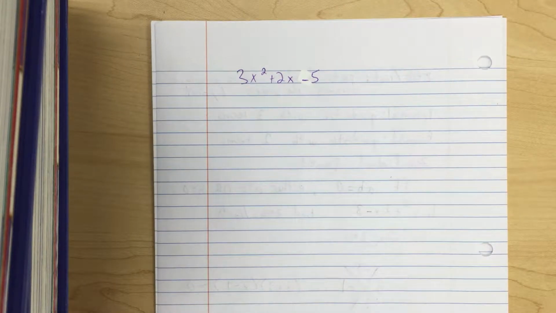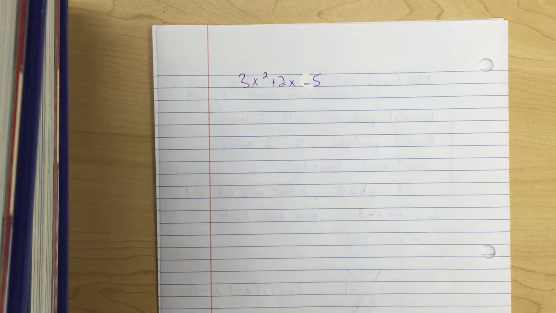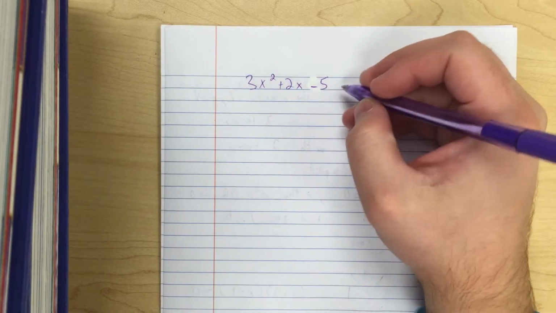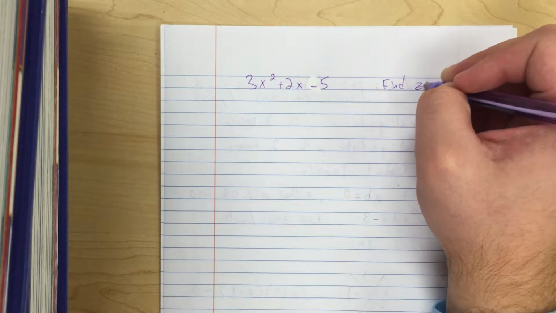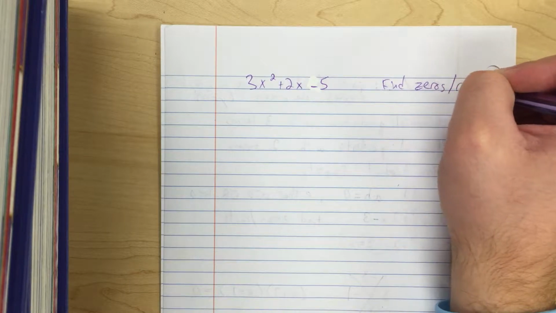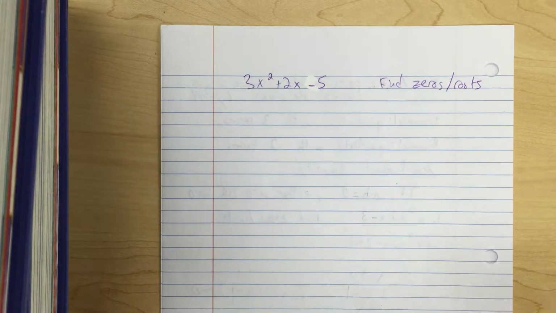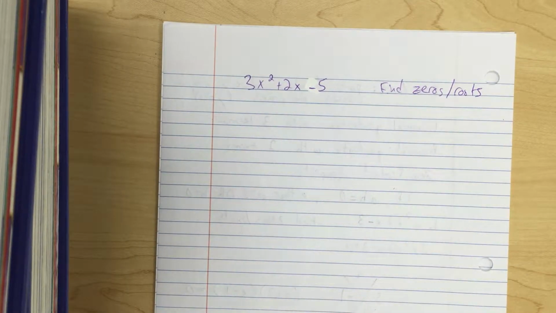All right, so the next problem here we're going to talk about is 3x squared plus 2x minus 5. And what you might notice here is that we have a term out front of the x squared that is not just 1. We have a 3 there. So we still want to find the zeros, or the roots, if you want to call it that. You'll see it written both ways, so just to give you different terminology you're looking out for.